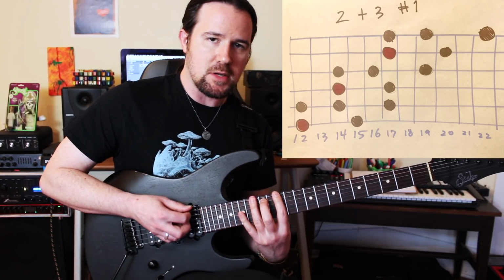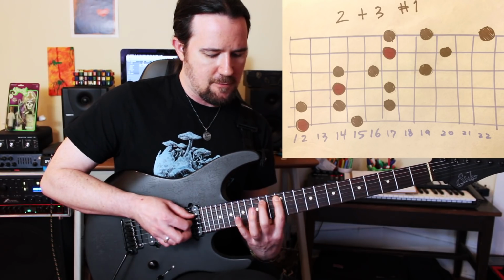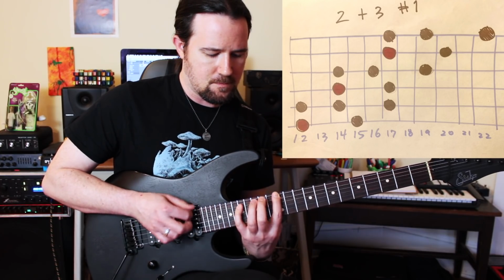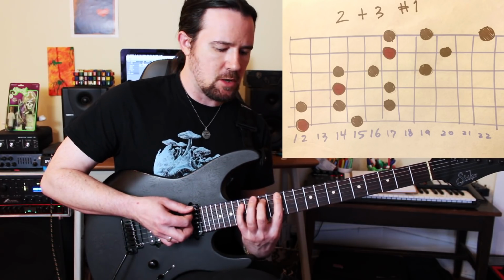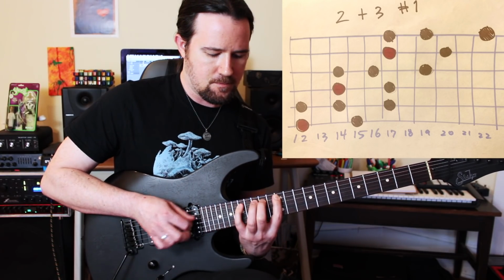So the pattern on the low E is going to go 12, 15, E and G. And then on the A string here, we're going to have 12, 14, 17, A, B, D, right? Notice fingering wise here, I'm using 1, 3, 1, 2, 4, okay?